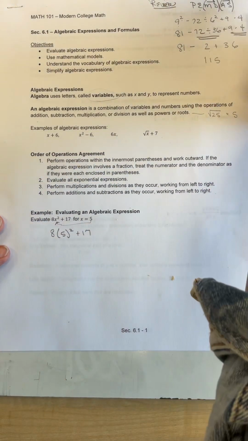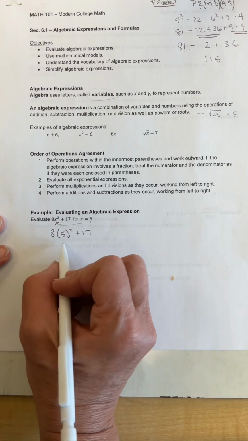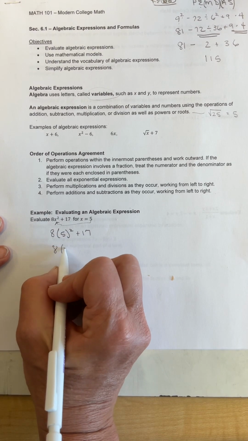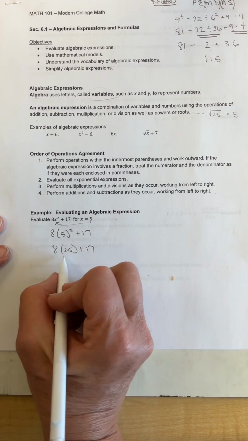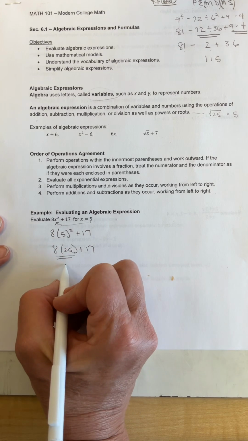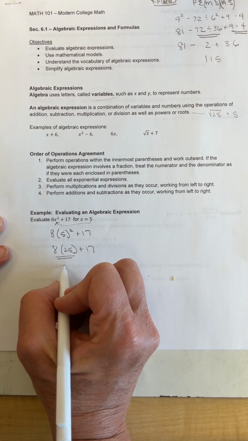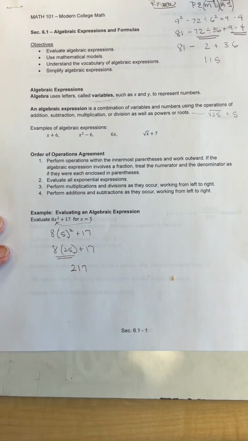Now it looks a lot like the problem we did earlier. I'm going to start off with my exponents, so I'm going to go 8 times 25 plus 17. And then the next operation would be my multiplication. So I would have 8 times 25, which is 200, plus 17. So my final answer is 217.